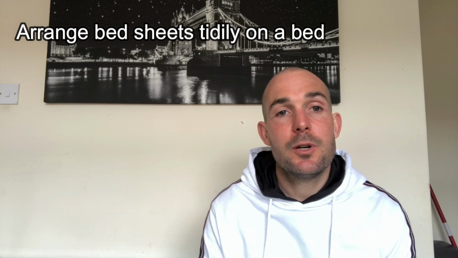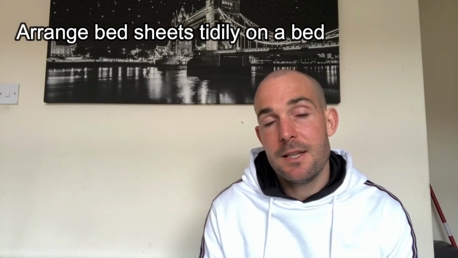And we also use it to describe tidying up your bed linen or sheets. It's the only household chore that we use make for. So you'll often hear people say, you need to make your bed, and it means you need to tidy your bed up. But for every other household chore we use do. So we go do the washing up, do the ironing, do the hoovering.